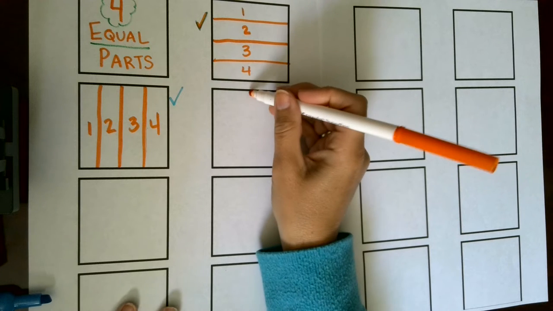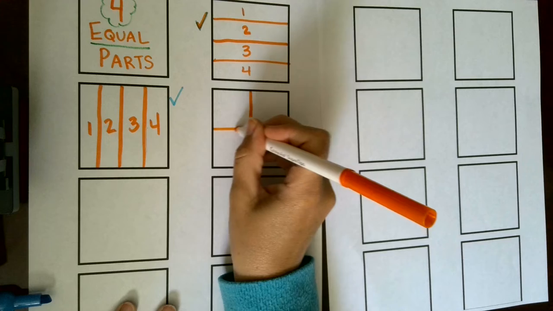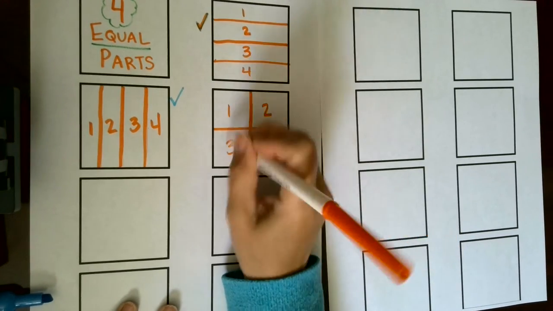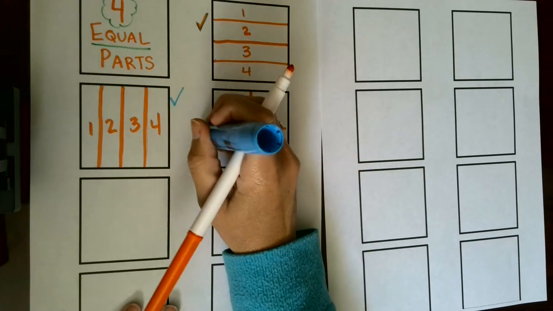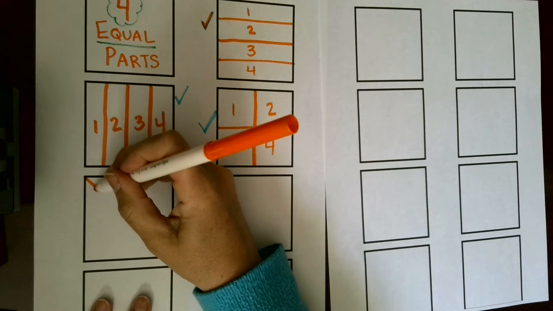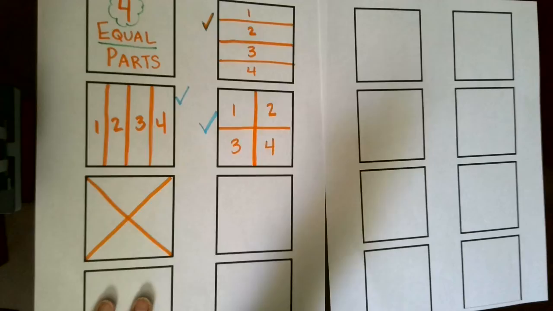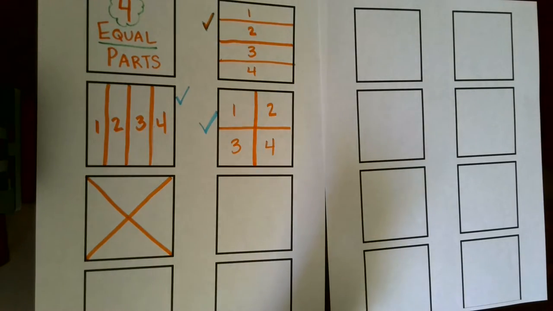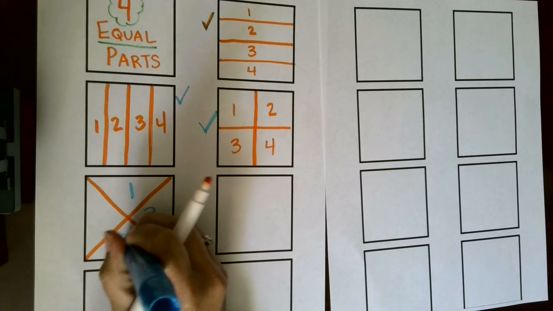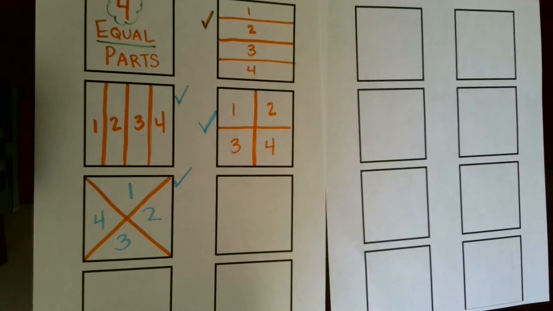I'm sure many of you also have done this one, where you've made a window, where you've done like a plus sign in the middle, and you've made 1, 2, 3, 4 squares. That one also is showing 4 equal parts. I also bet you have this one on your paper, where instead of doing a plus sign, you made an X, and you made 4 triangles with that, where you went 1, 2, 3, 4. That one is also, check, partitioned into 4 equal parts.